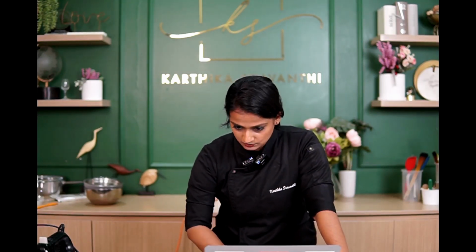Is brown sugar any better than white sugar? No, it's not. Both of them are the same, so don't bother. Unless and until you want the flavor of the brown sugar, then you can use brown sugar.